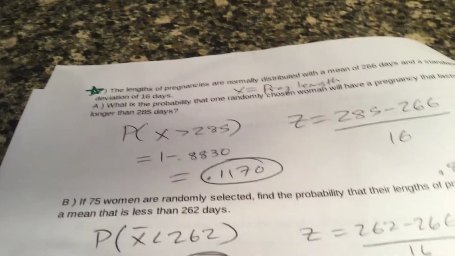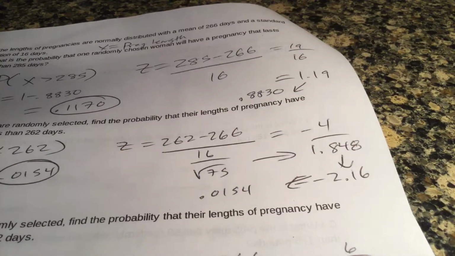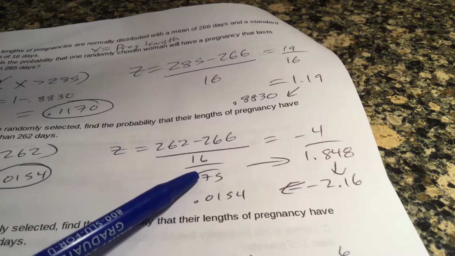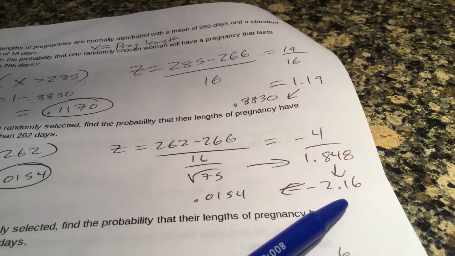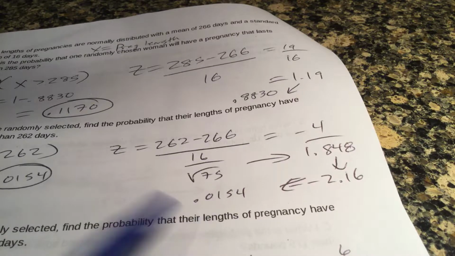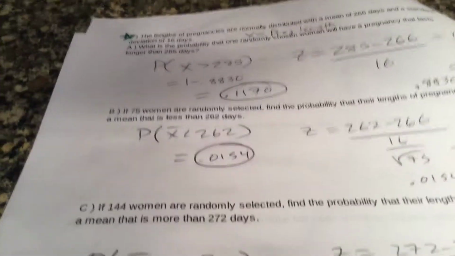from 1. B is different because I want the average to be less than 262, so it's a probability x bar is less than 262. So that's where I got to do 16 divided by the square root of 75. Always round that standard error, that's what that's called, standard error, to 3 decimal places so you can get your z-score as accurate as possible. Negative 2.16 is the z-score. That's the associated area. Because I want less than, I do want to keep that area.